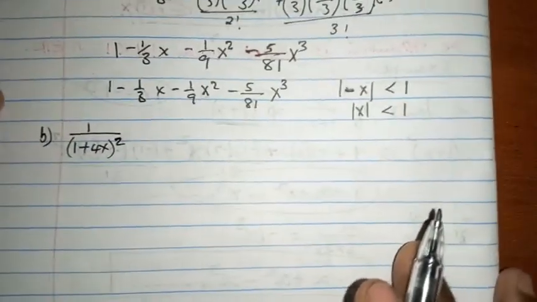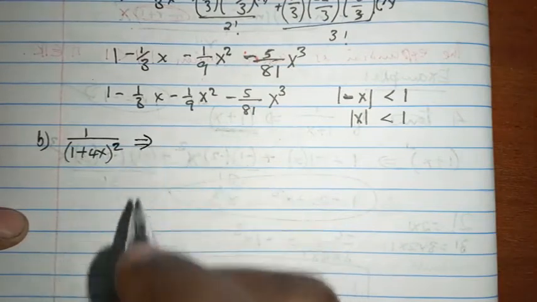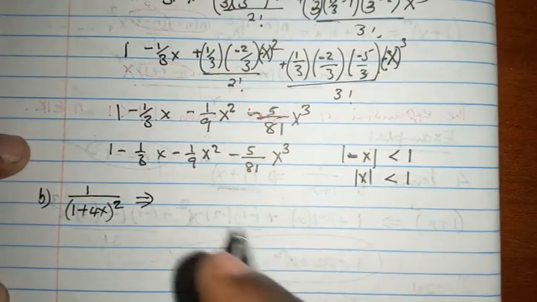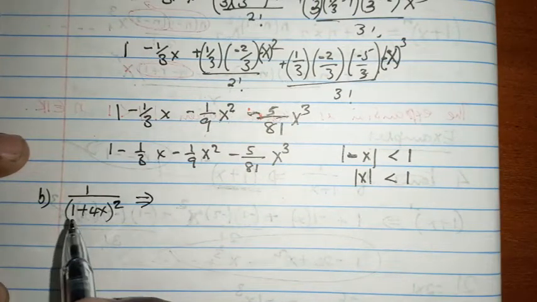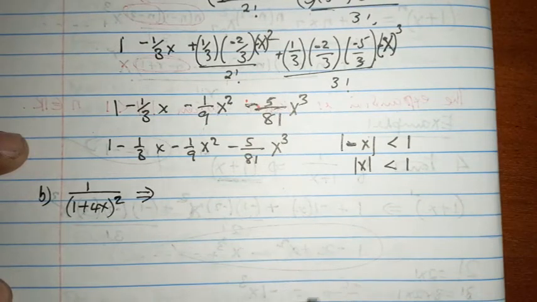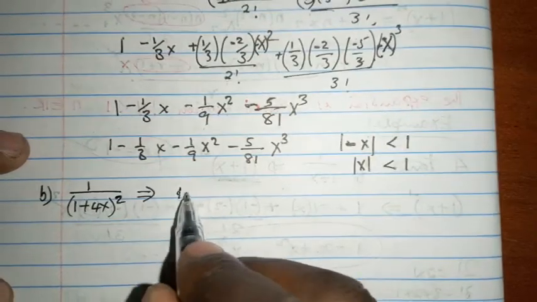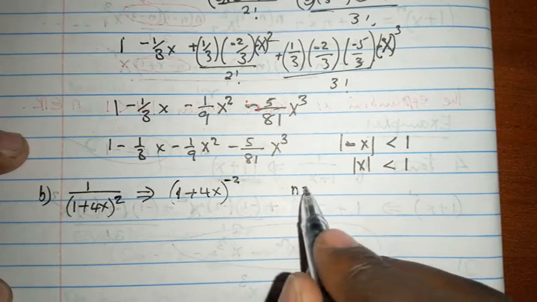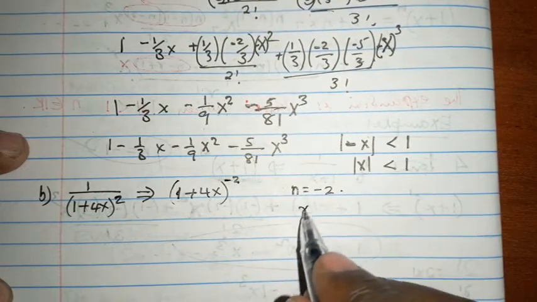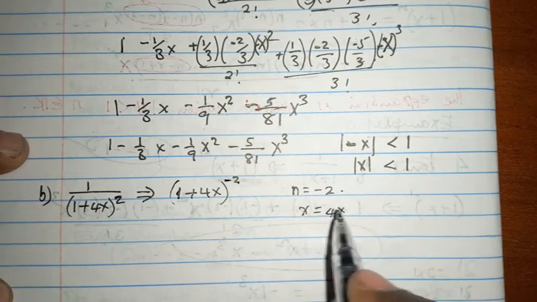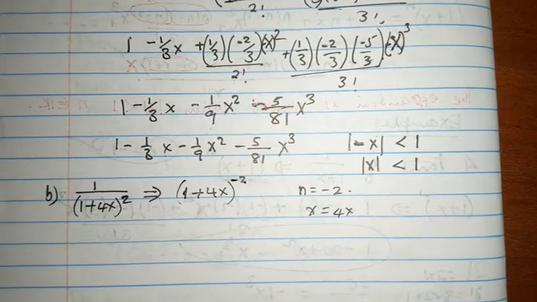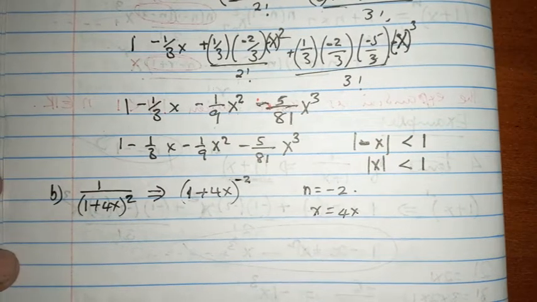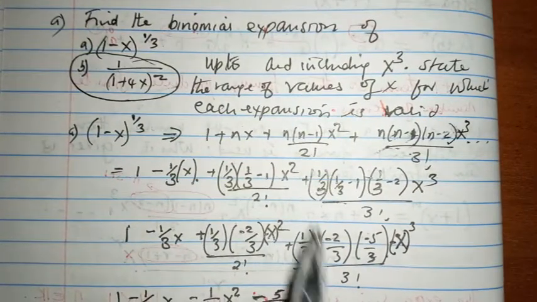And at this point, we still continue to realize that some basic mathematical knowledge is quite paramount and required here, because we cannot expand this function when it is at the denominator position. So we have to write (1 plus 4x) raised to power minus 2. And in this case, n becomes minus 2 and our x becomes 4x. Once we have this, we can apply the formula as illustrated in example 2 way above.